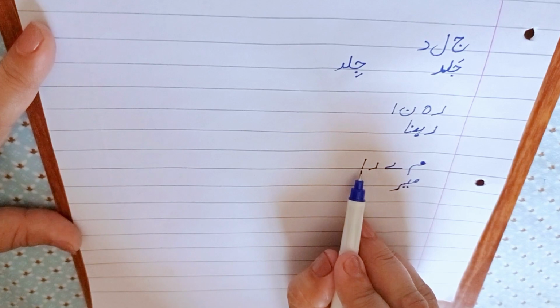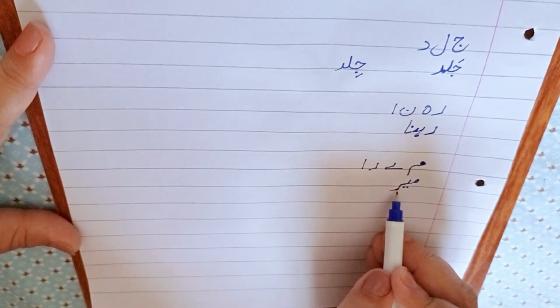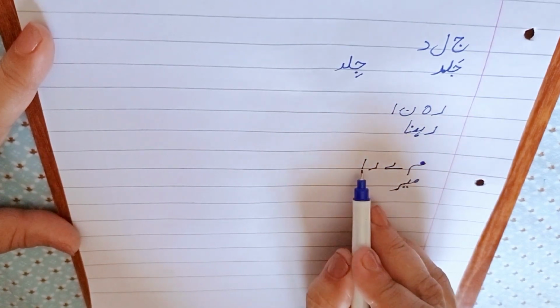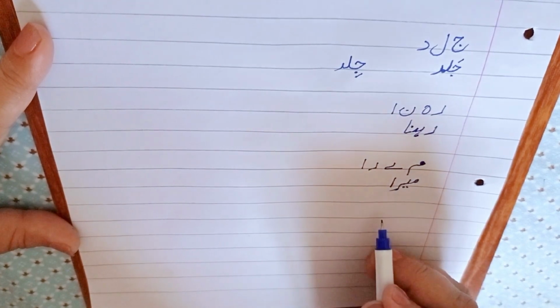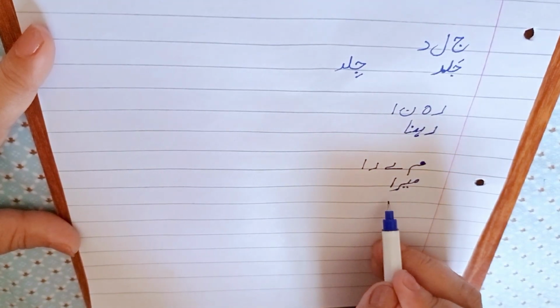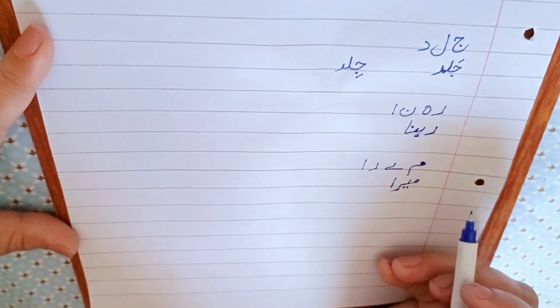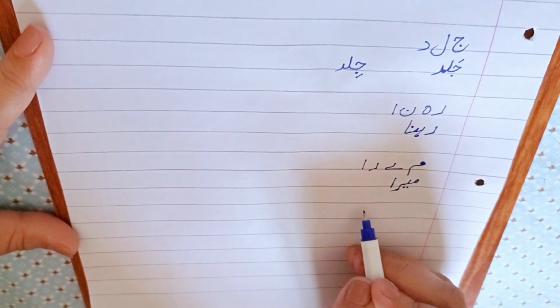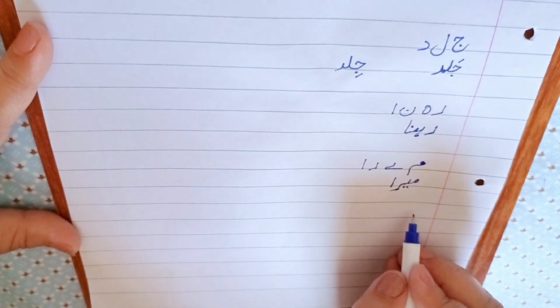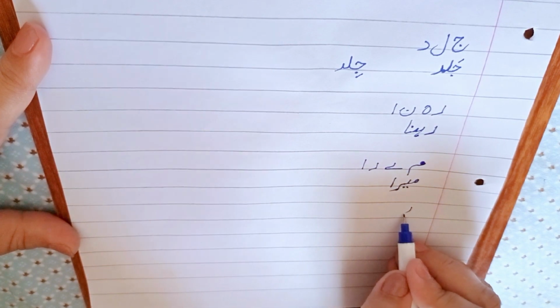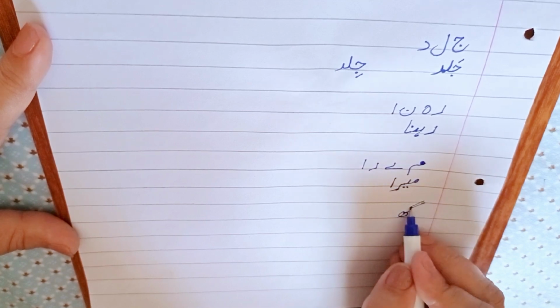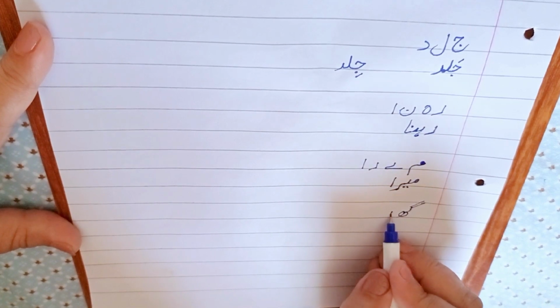Now one letter is left, alif. So re is non-connector. After a non-connector we will not connect this alif, and it will be written separate. Mera. Mera means my. Suppose my home, you will say mera ghar. And the next word is also ghar, because in ghar re is the last letter. There are only two letters, like ga with do chashmi hai. It is gha, and then re.